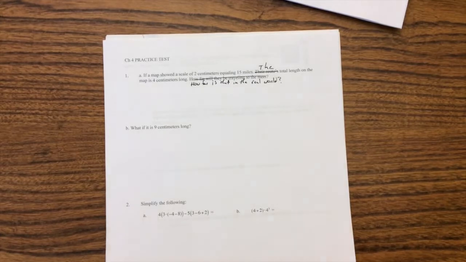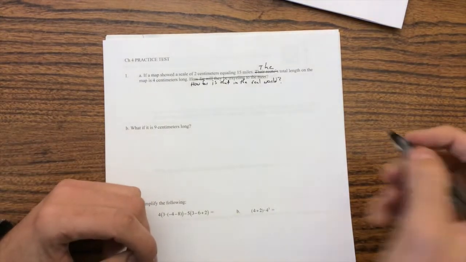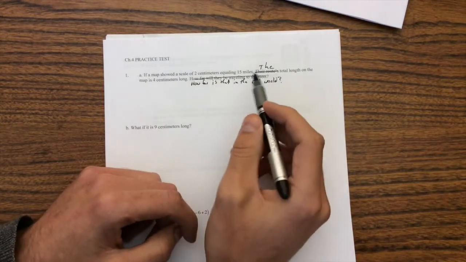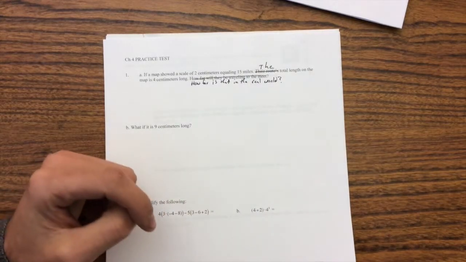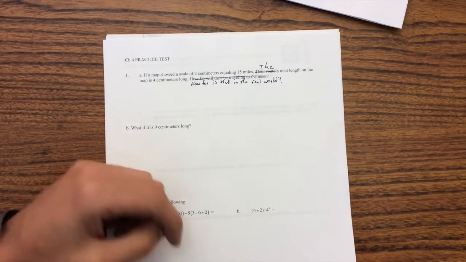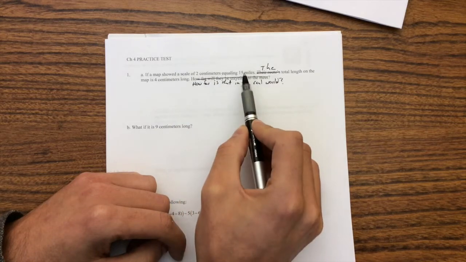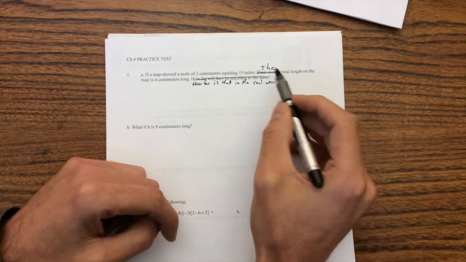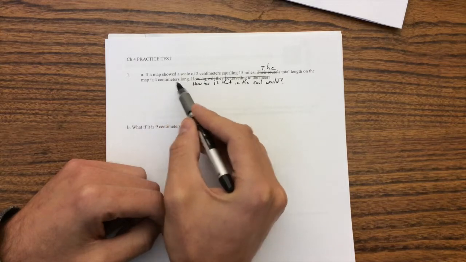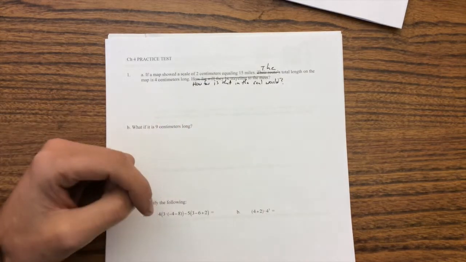All right. Chapter 4 practice test. I caught a mistake right away on the first one, so my wording's a little different here than on the copy that you're looking at online, but the sentiment is still the same. If a map showed a scale of 2 centimeters equals 15 miles, the total length on the map is 4 centimeters long. How far is that in the real world?